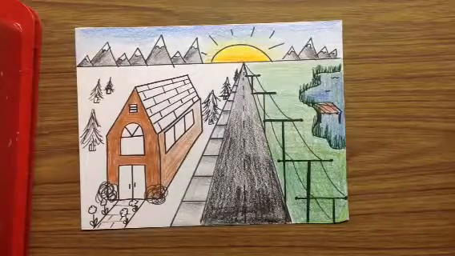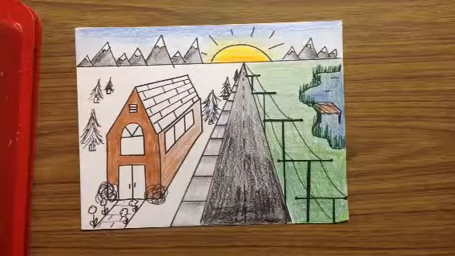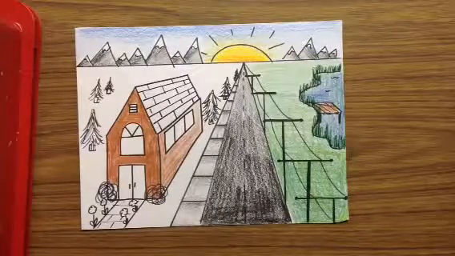So I encourage you to use some value changing and to use some color blending in your finished drawing.